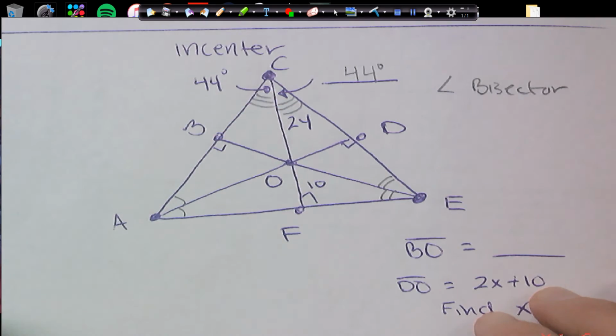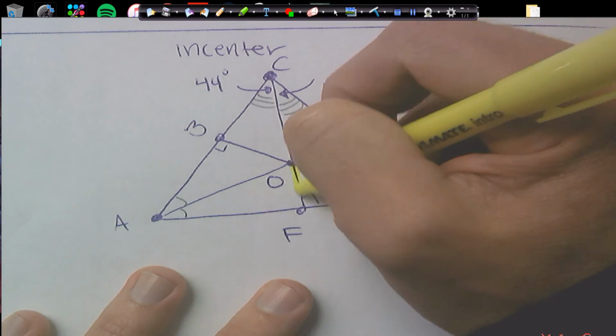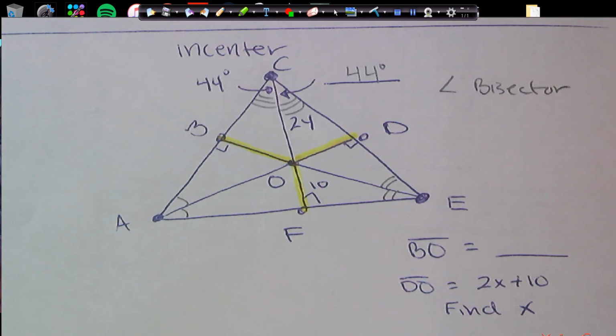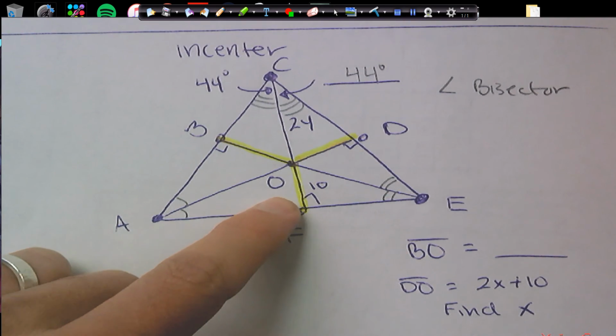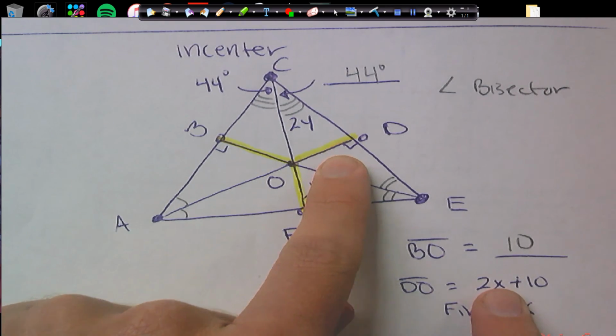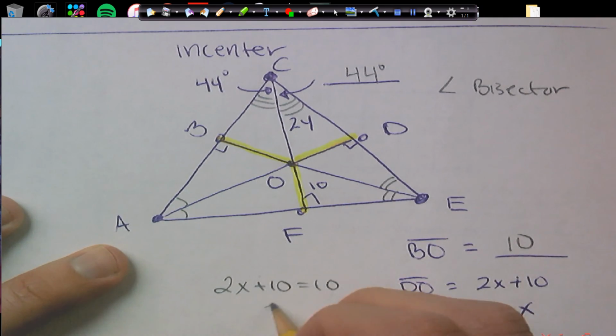A lot of this has to do with us being able to solve different pieces. We also know that the incenter is equidistant to the sides. So we know that OF is congruent to OD, which is congruent to OB. An incenter, again, creates a circle inside of it. And BO, if OF is 10, we know BO is also 10. And then DO equals 2x plus 10. So we set 2x plus 10 equal to 10. Subtract the 10, 2x equals 0. X will equal 0.